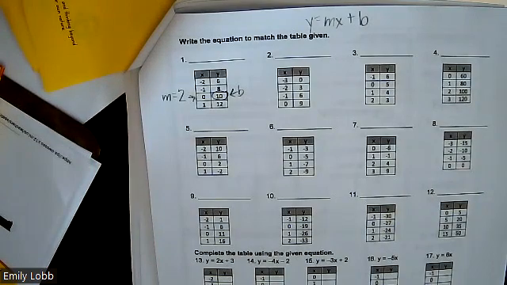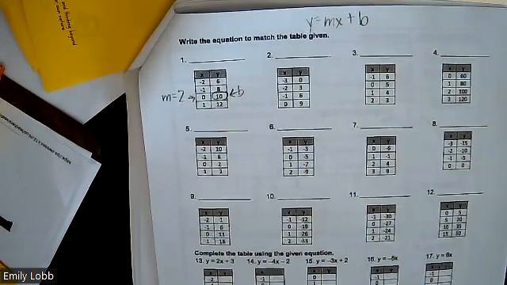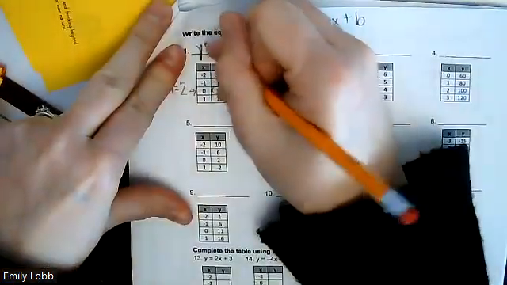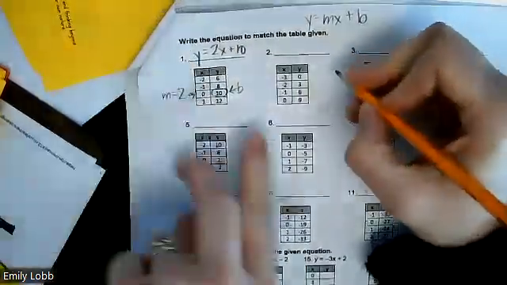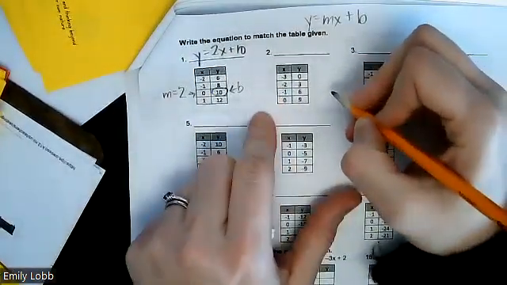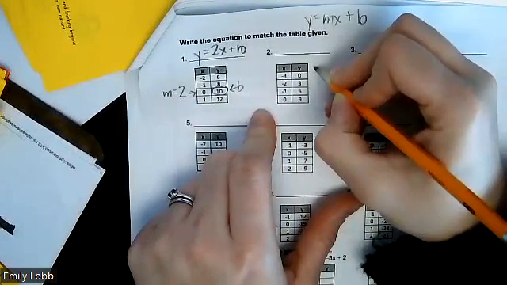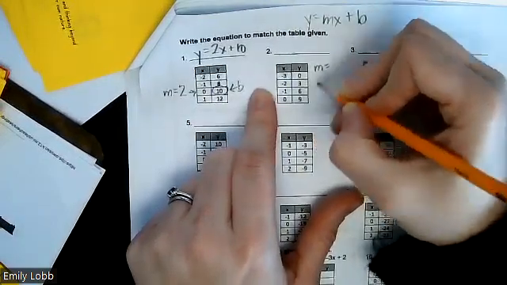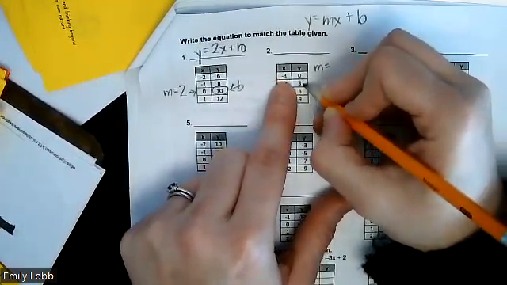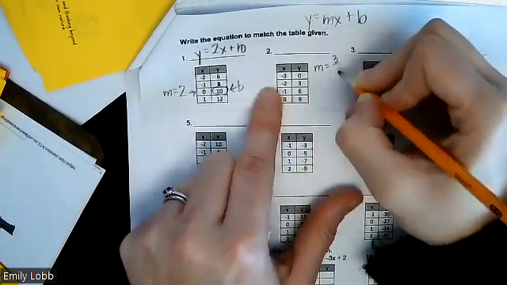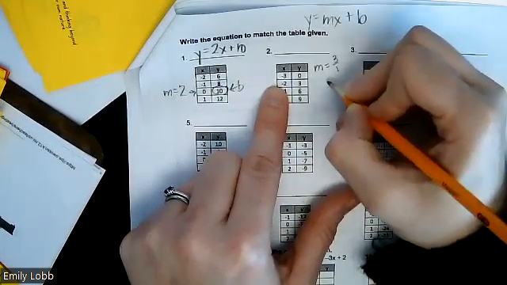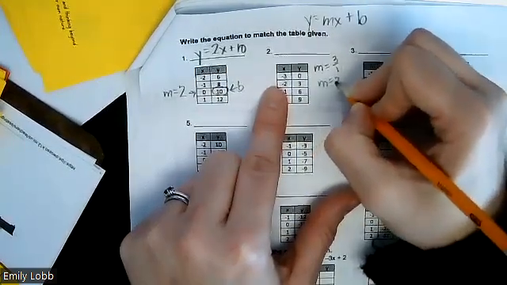Okay, so probably this last section on page 15 is going to be one of your hardest. y equals 2x plus 10. You just need to figure out your slope. Remember, if your y value is going up 3, your x value is going up 1, so the slope is just 3.